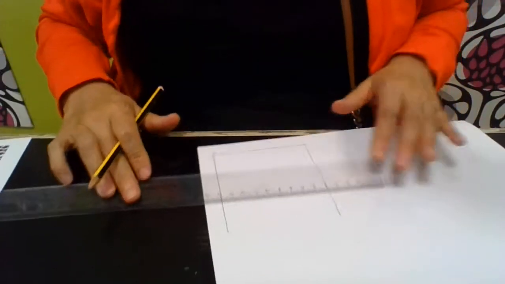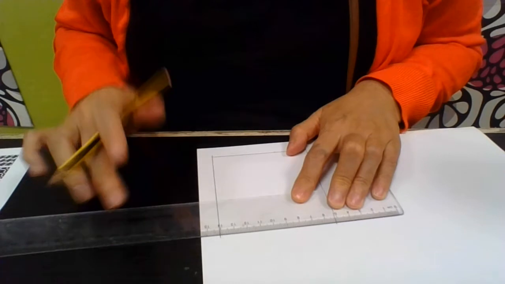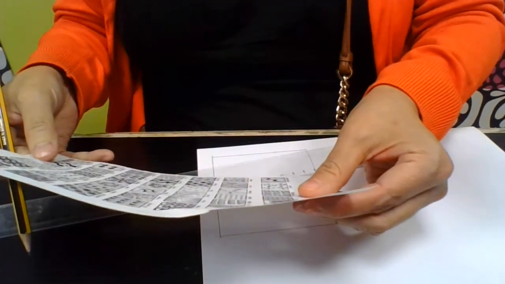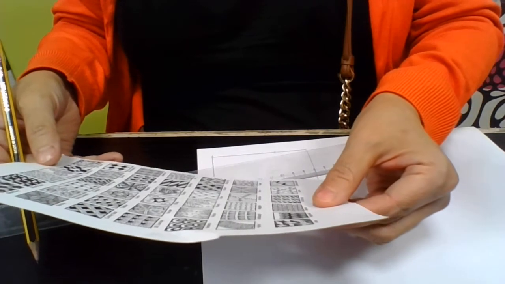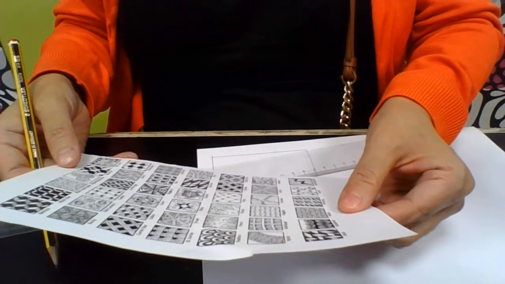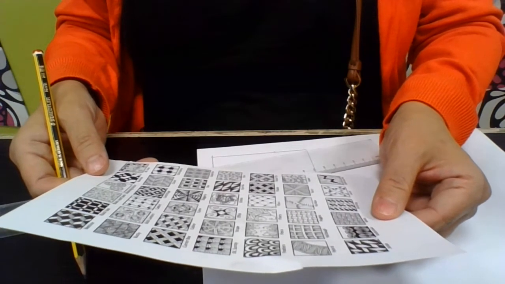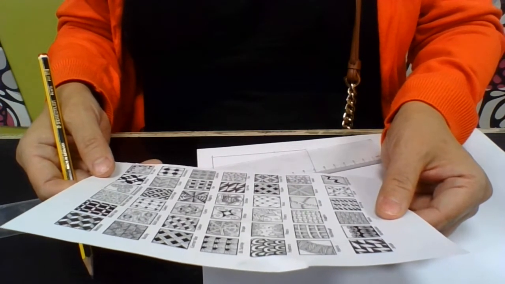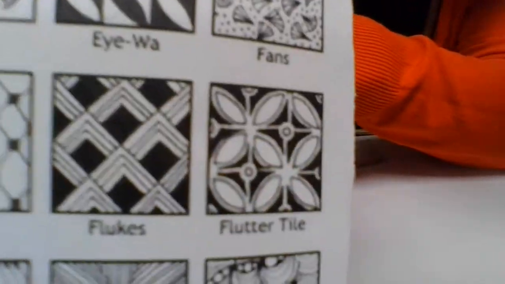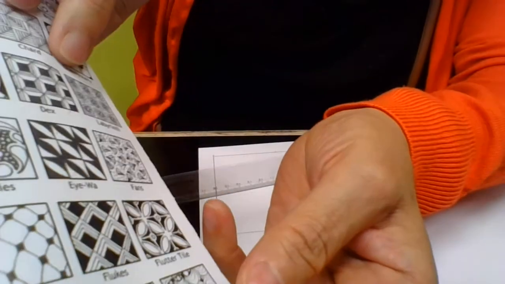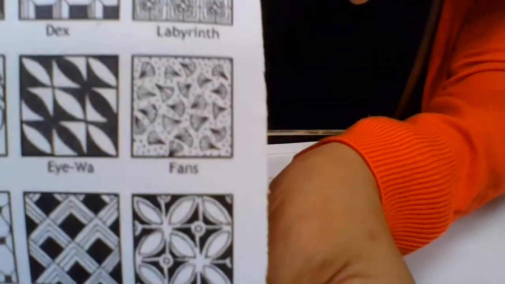Okay, so I now have my square, and I really like this one that looks like it has peas inside. I'm going to do that one. I'll try to zoom in so you can see which one I'm referring to. It's this one. I love this one. It reminds me of going to the souk and seeing some wonderful fresh peas.